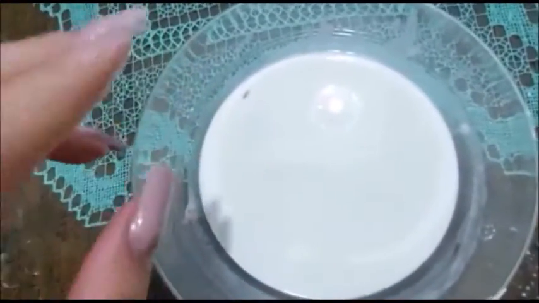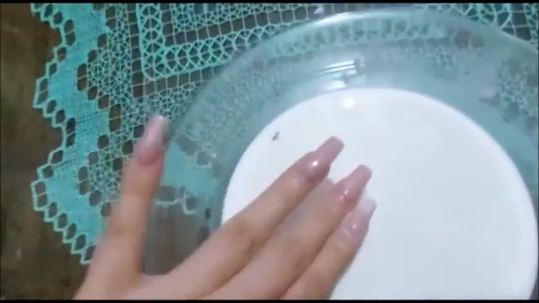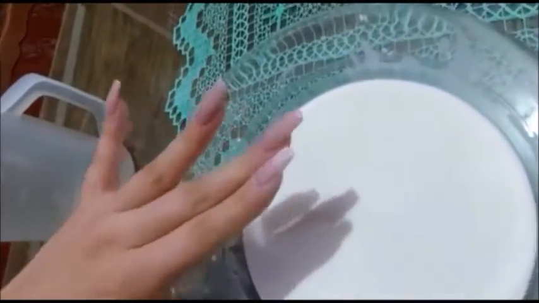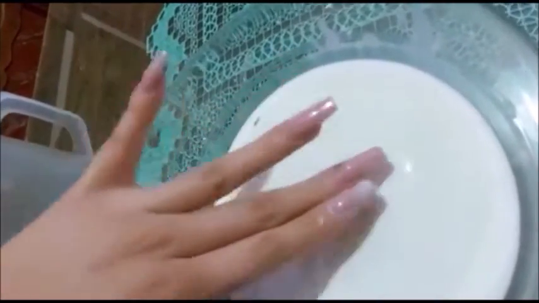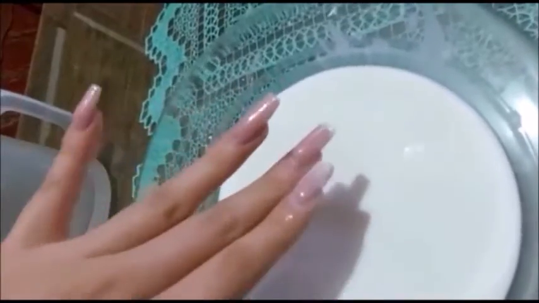I'm going to punch it with my fingers like this. And look, I'm going to put it like that. My fingers aren't in the mix, okay? They don't sink into this mix. Look.